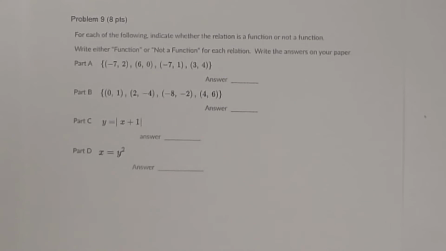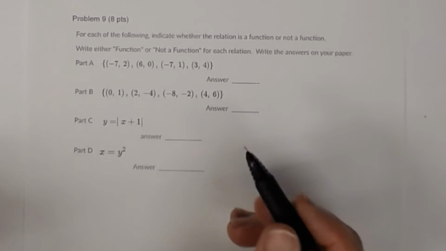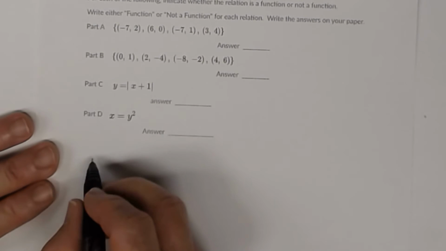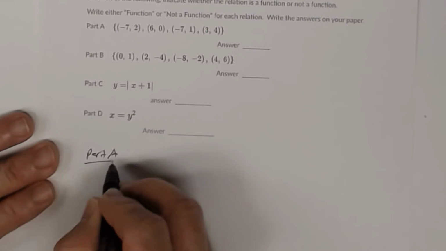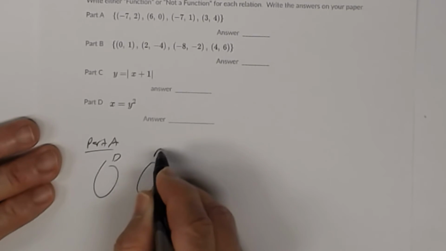And so part A and B, those are fairly easy. You had this in a previous course. Basically, you have a finite set of ordered pairs. And so we can look at this in terms of a mapping. So let's do part A right here. So this is part A. And so this is the domain, this is the range.